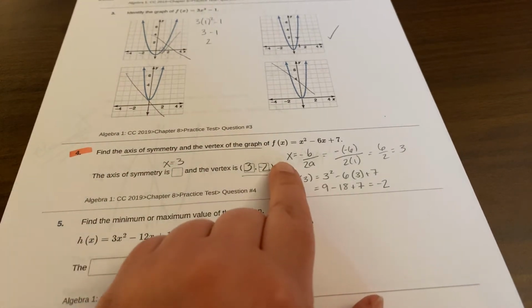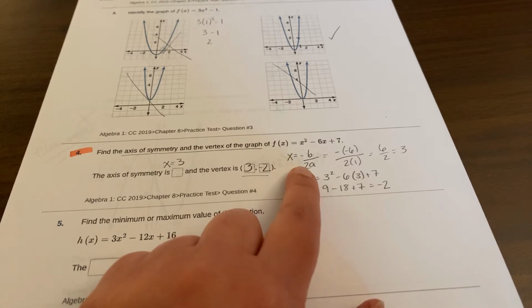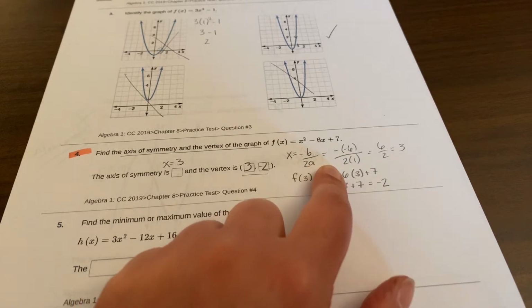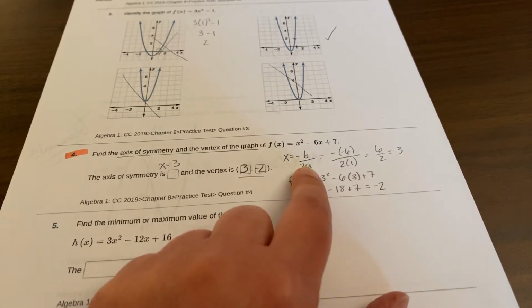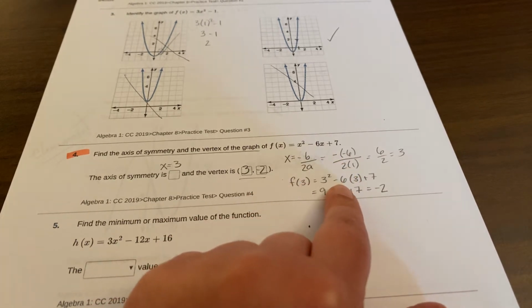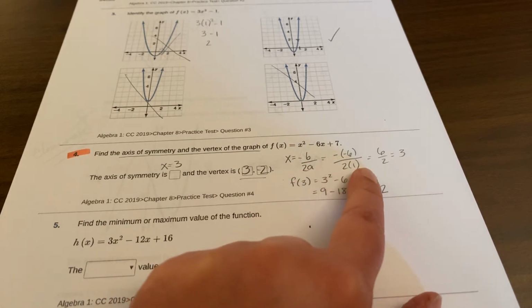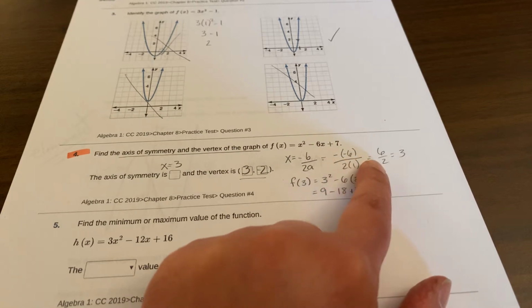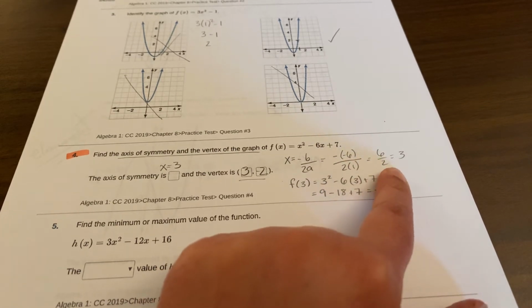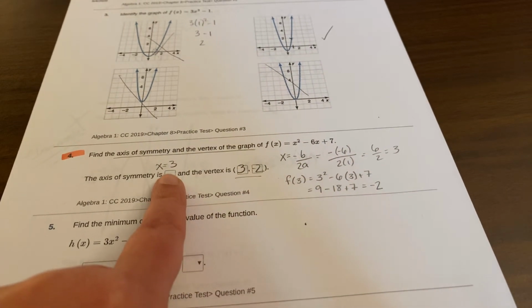There's this handy dandy formula that can help you find the axis of symmetry of a parabola, and it's x equals negative b over 2a. You should write that down if you have not already. Then it's a matter of plugging in b and a appropriately. b is negative 6, a is 1, so you'd have negative 6 over 2 times 1, which, negative times a negative is a positive, 6 over 2, which is 3. And so your axis of symmetry is x equals 3.